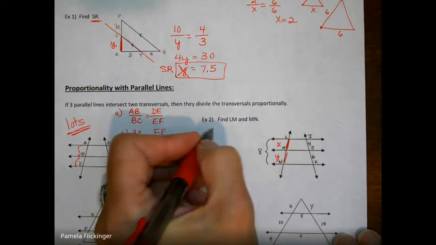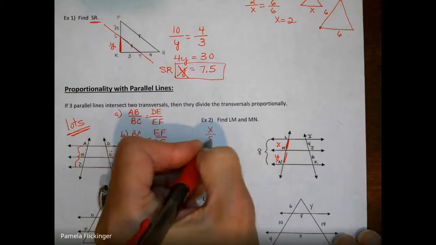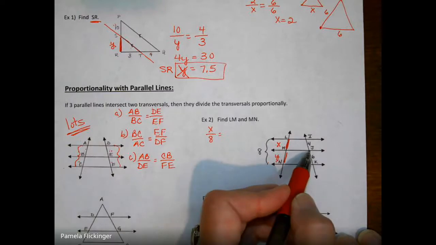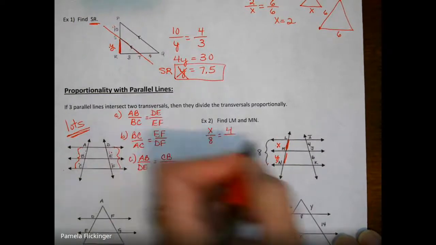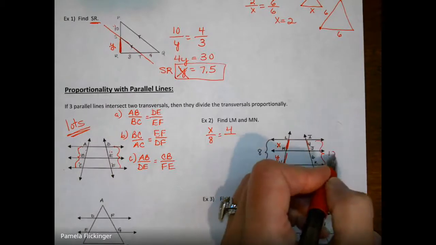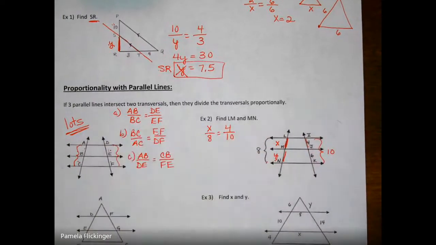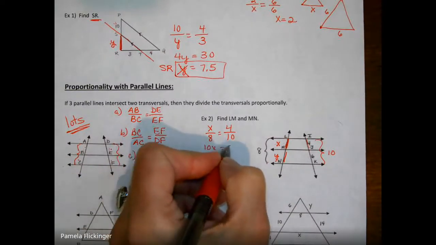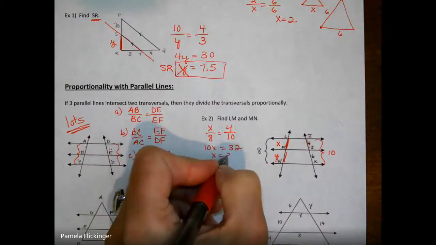So if I do X over 8, which is top over the two together, then that's what I'm going to set it equal to over here. So I've got the top, and then I'm going to put the two parts together, which will be 10. Okay, cross multiply. So we'll have 10x equals 32, so x will be 3.2.